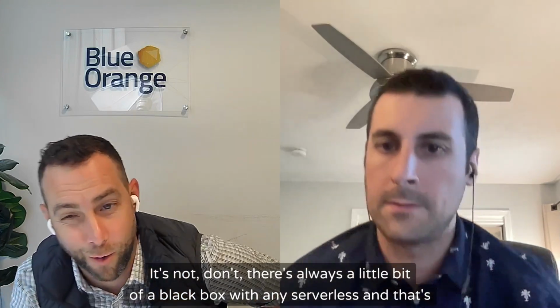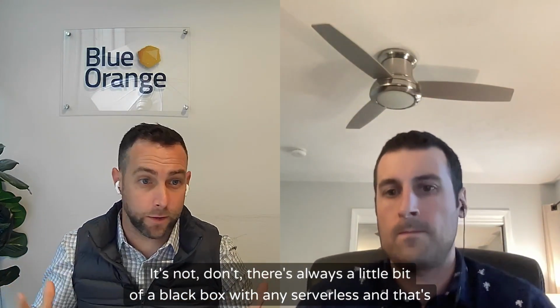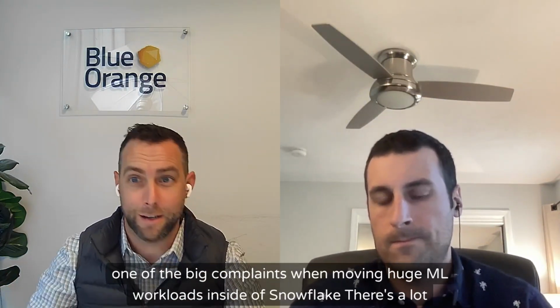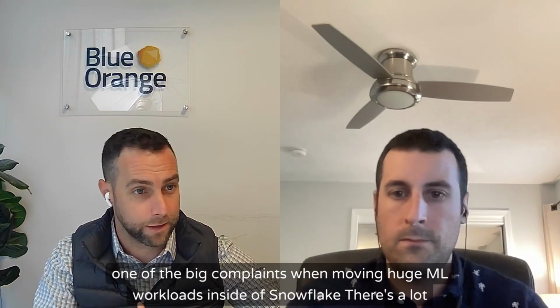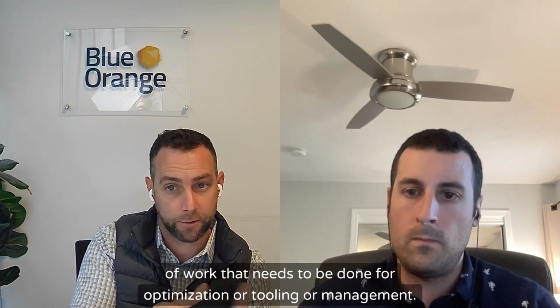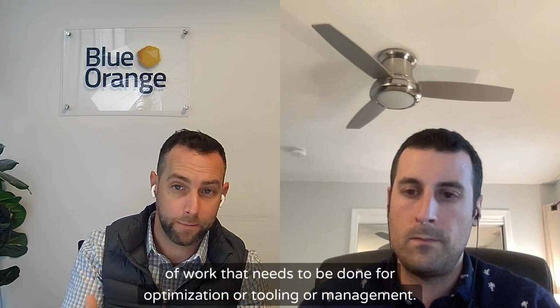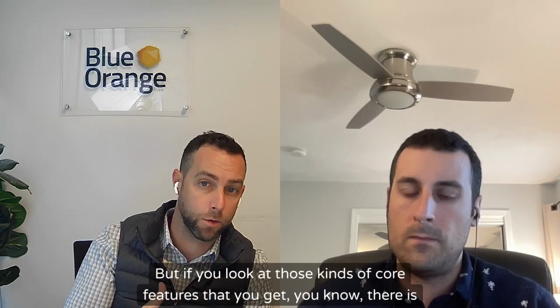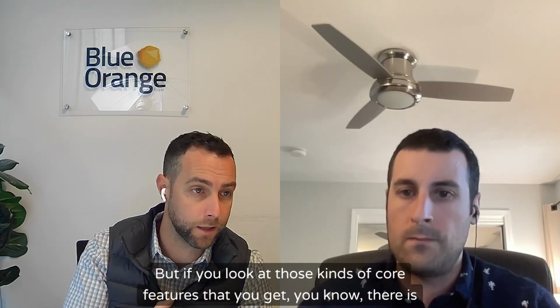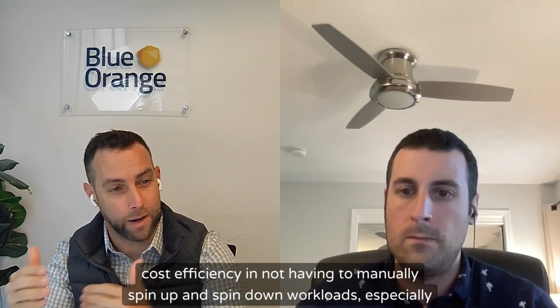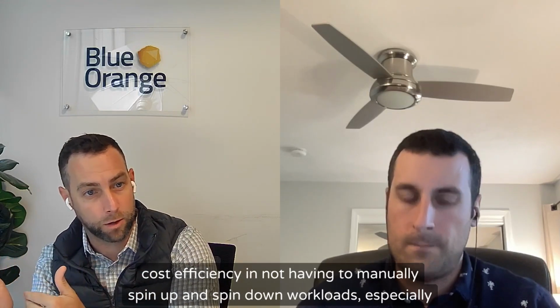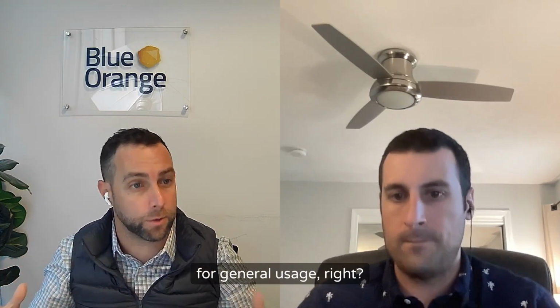There's always a little bit of a black box with any serverless. And that's one of the big complaints when moving huge ML workloads inside of Snowflake. There's a lot of work that needs to be done for optimization or tooling or management. But if you look at those core features that you get, there is cost efficiency in not having to manually spin up and spin down workloads, especially for general usage, right?